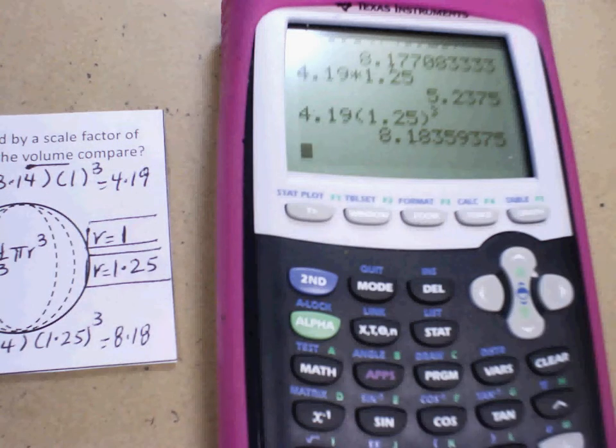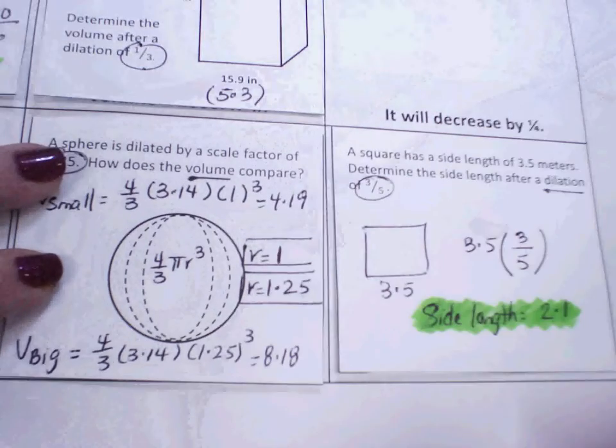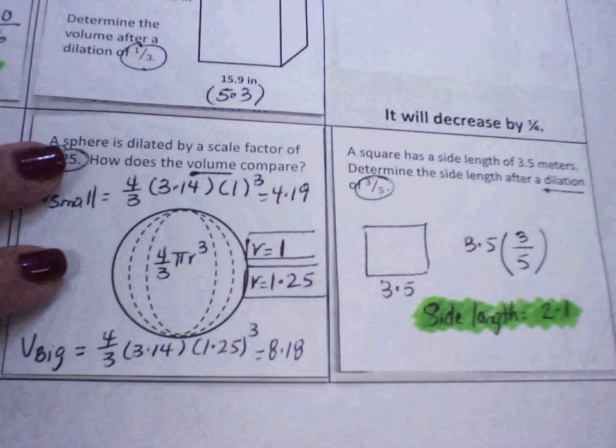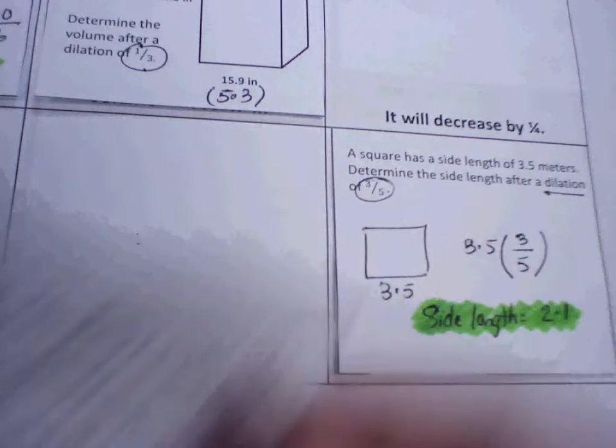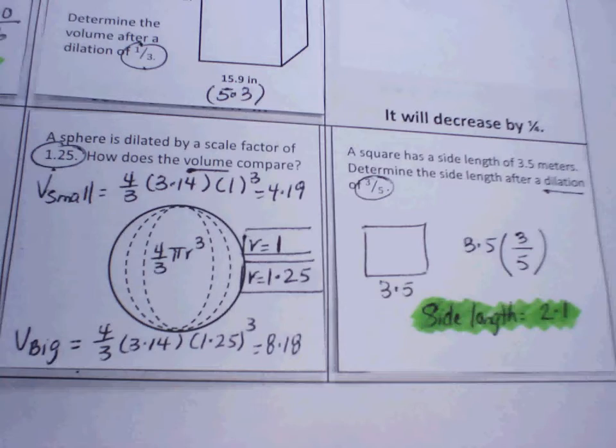So it's 1.25 to the third because volume has how many units? 3. But if it had been area, it would have been squared, to the second power, not 3. All right, so which one is your answer? By 1.25 to the third power. Very good. So let's glue that in. Those two go together.